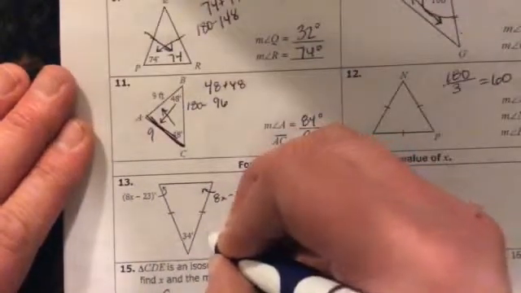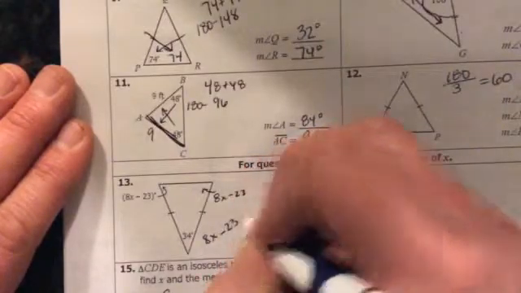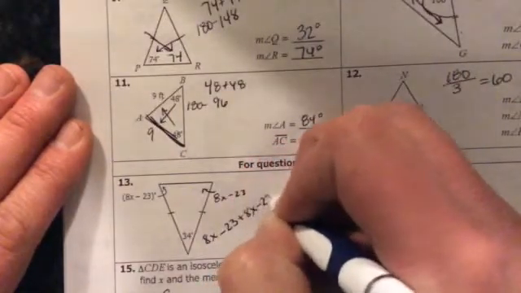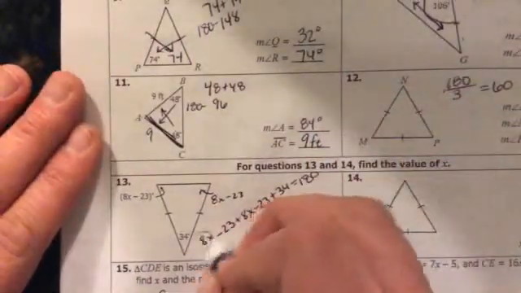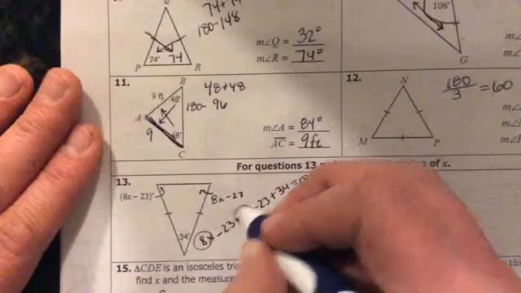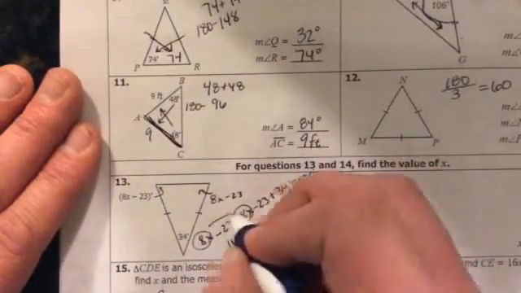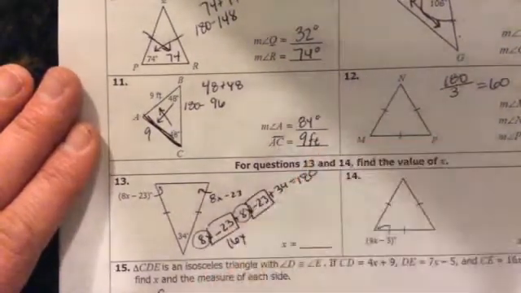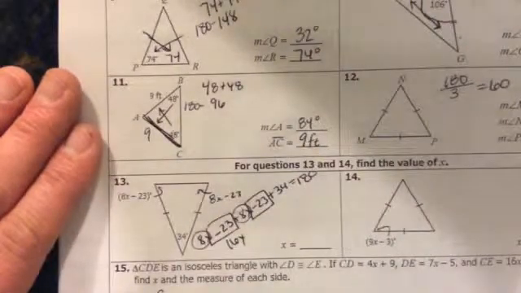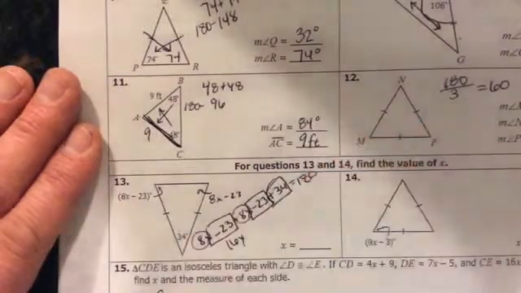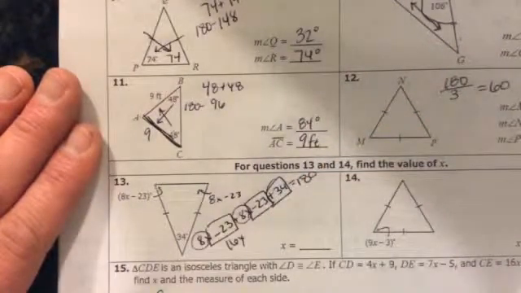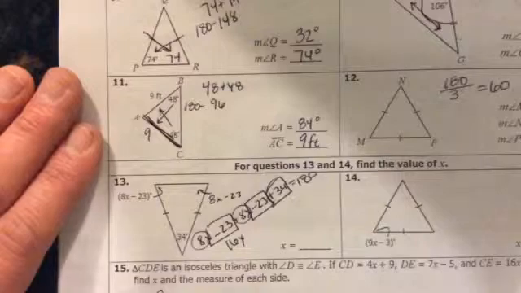I'm going to write it a little bit sideways here. 8x minus 23 plus 8x minus 23 plus 34 equals 180. I'm going to combine my like terms, 8x and 8x, that's 16x. Now I have negative 23 minus 23, and then I'm going to add 34. Negative 23 minus 23 plus 34 gives me negative 12.